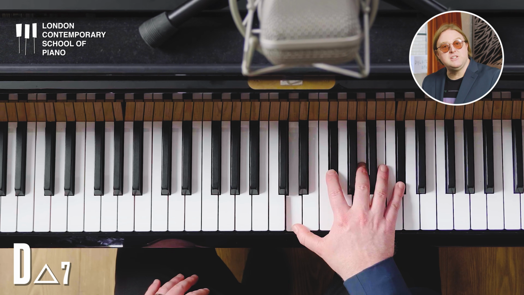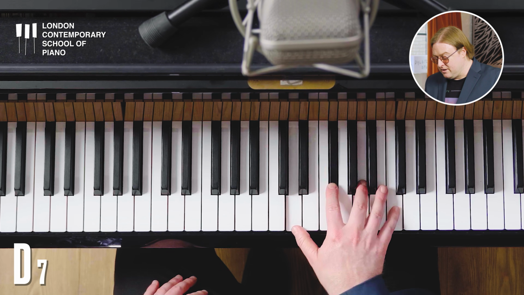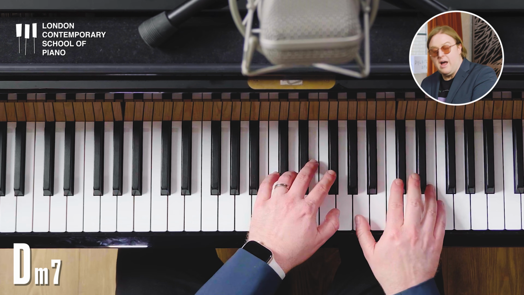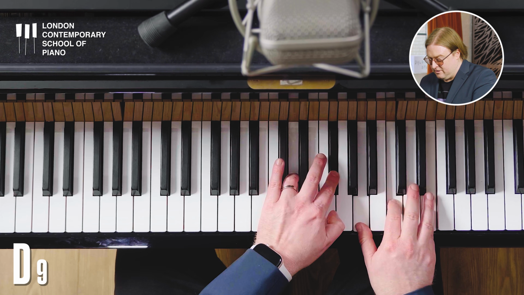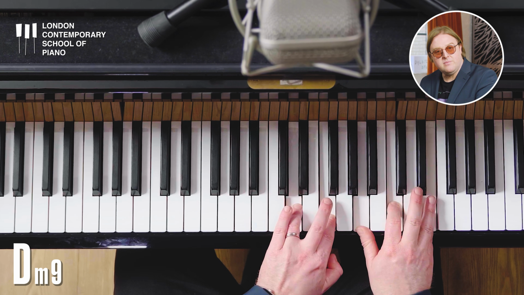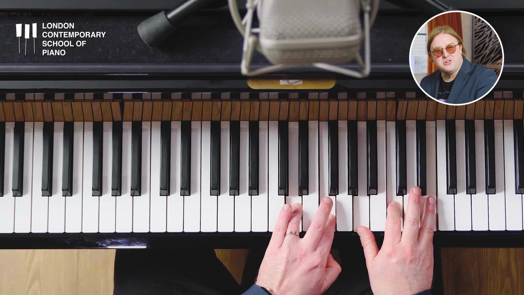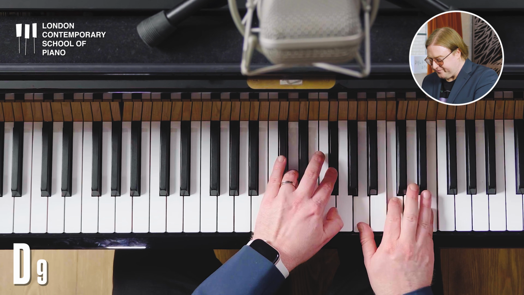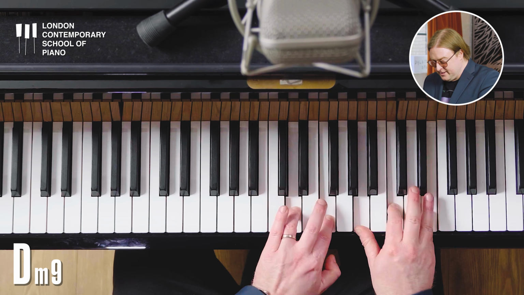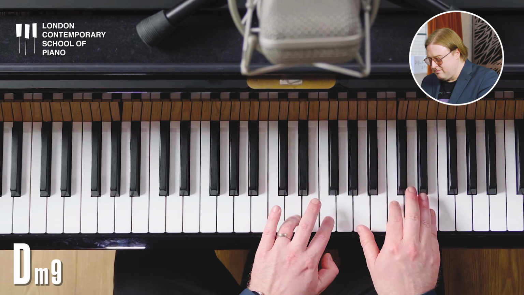See? D major 7, dominant 7, minor 7. Now I add the ninth to all three of them. Just adds that extra bit of dissonance, doesn't it? D major 9, D9, D minor 9.